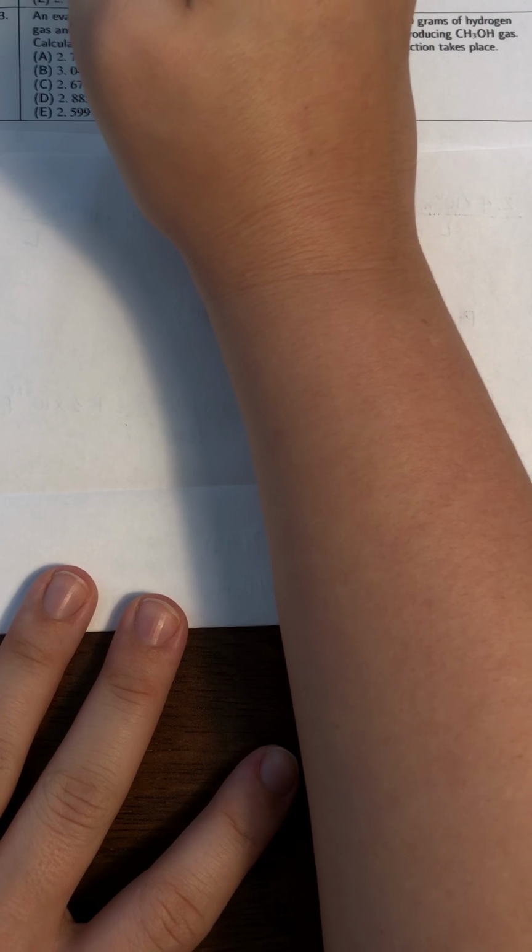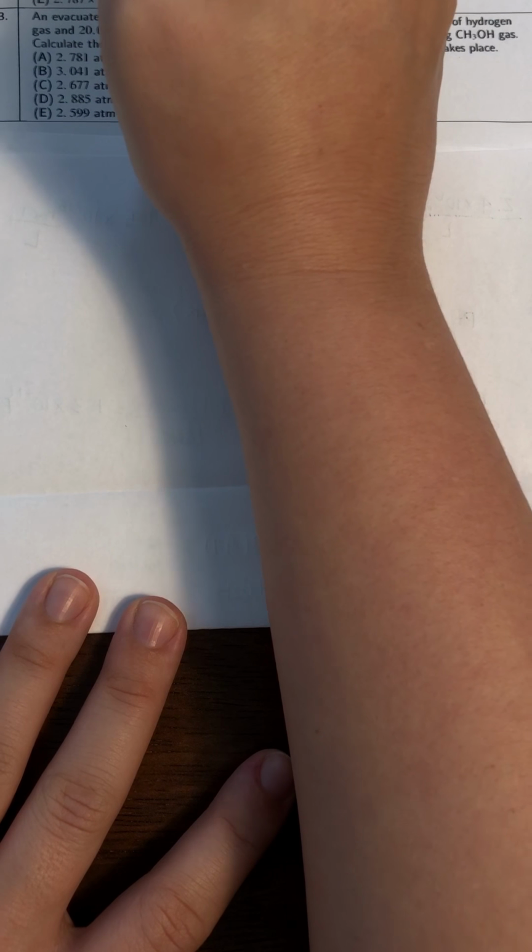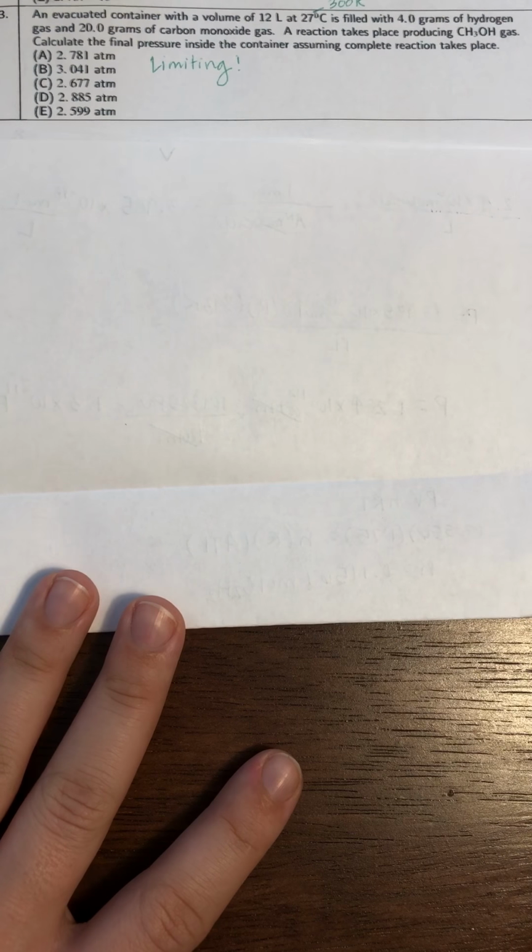You have 2 amounts of the gases, right? 1 for each reactant. So what type of problem is this? And hopefully you're thinking limiting, right? That's going to play a part of it. Calculate the final pressure inside the container.